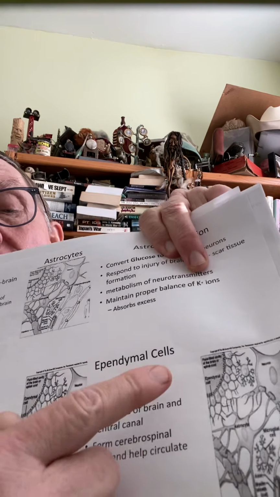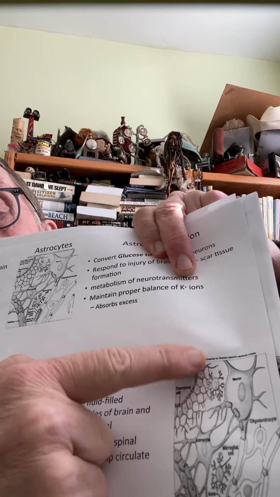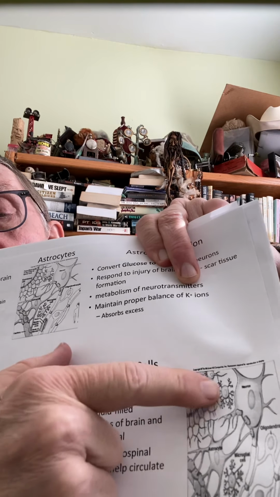See, here's the fluid-filled chamber here, and the ependymal cells are these here on the surface of it. And you notice they have cilia. We were talking about flow: cerebrospinal fluid flow is produced by ependymal cells, the cilia. They say, move, move, move, flow. That's what they do.